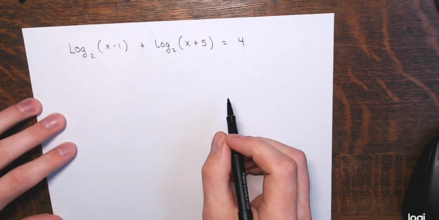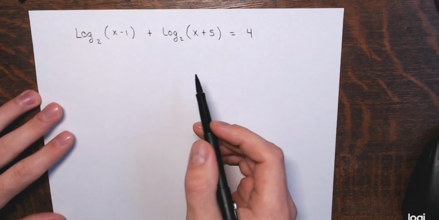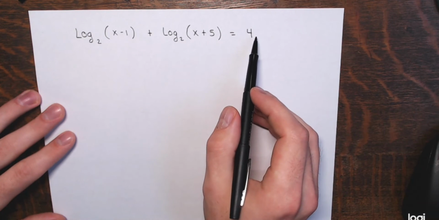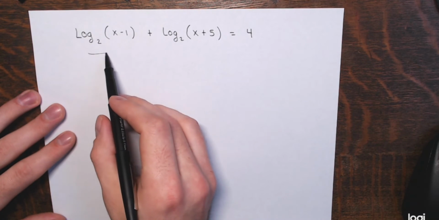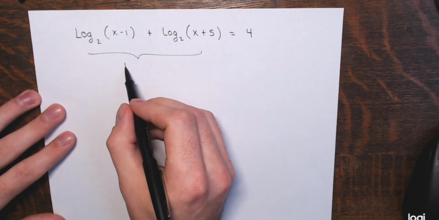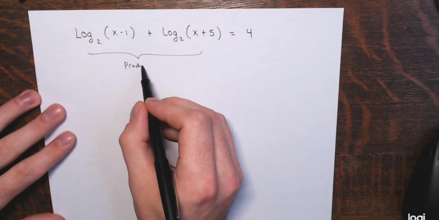I can't just change to exponential form right now. This side is not a single logarithm equal to a number. It's the sum of two logs. But I can use that product property to make this into a single logarithm. Condense it.